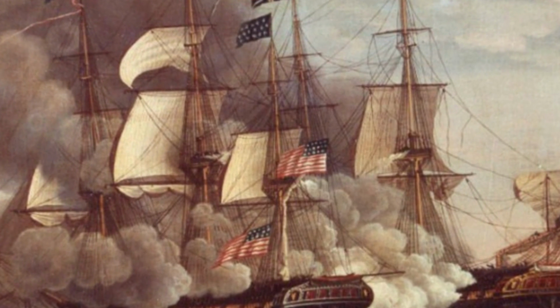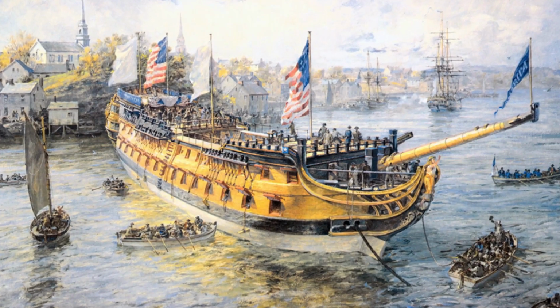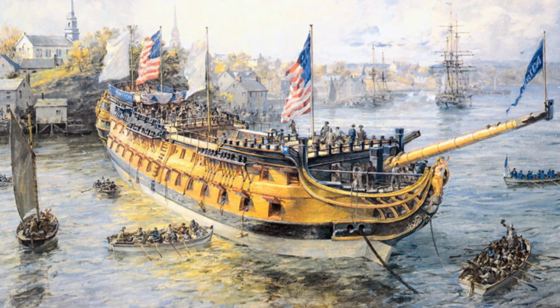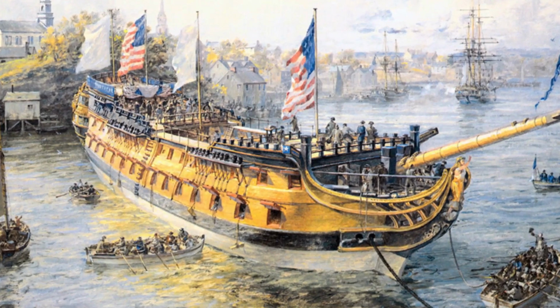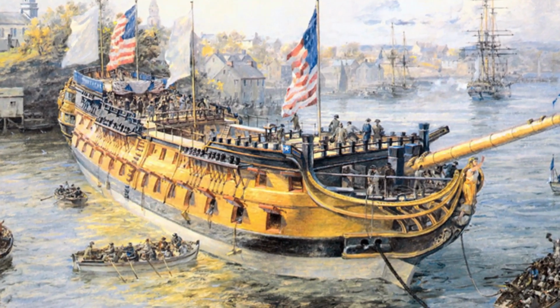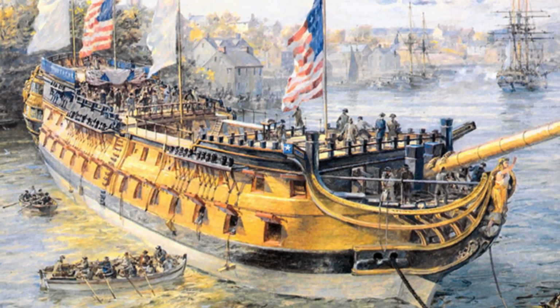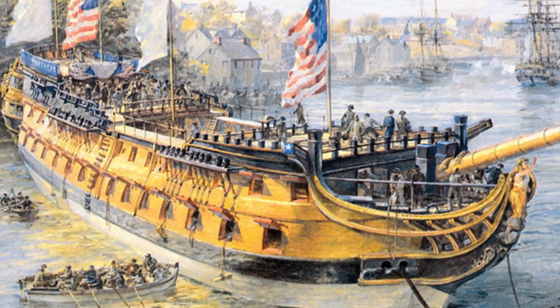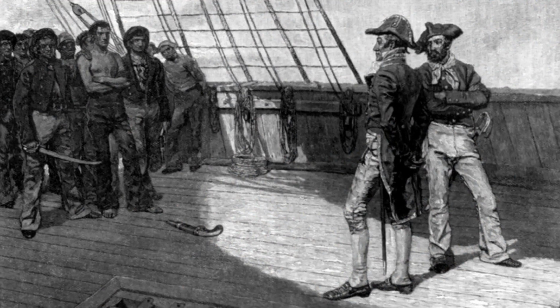In October 1812, another naval victory for the United States occurred when the USS United States captured the HMS Macedonian. This battle highlighted the growing proficiency of the American Navy and its ability to take on powerful British warships. However, the British were quick to respond, and in December 1812 the HMS Java captured the USS Constitution, temporarily reversing the tide in favour of the Royal Navy.